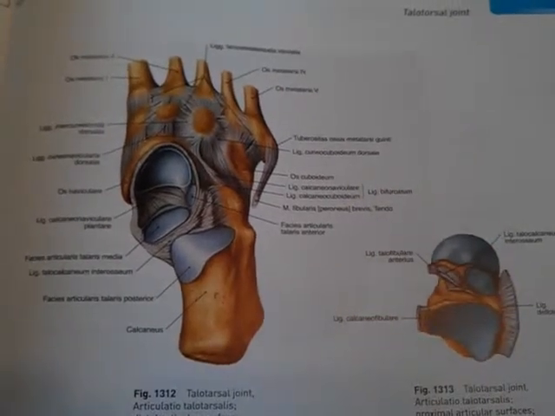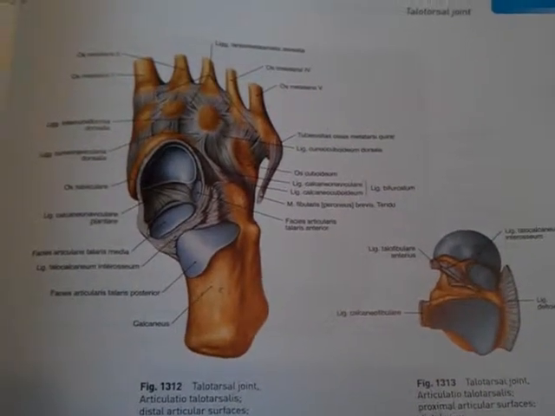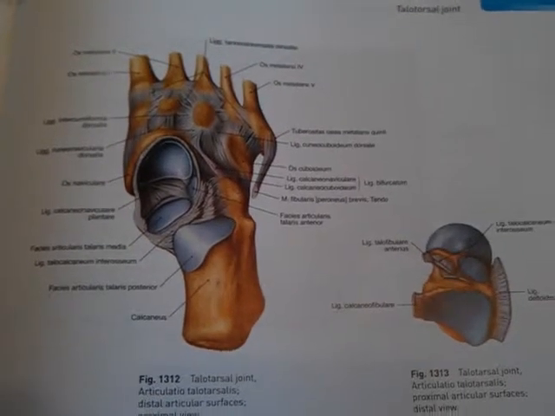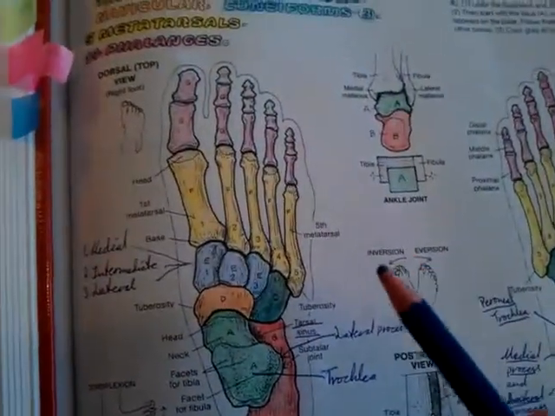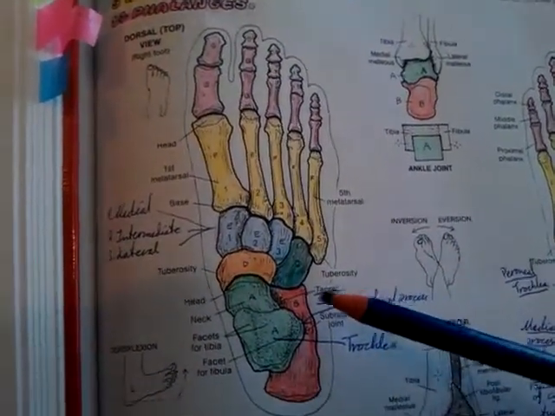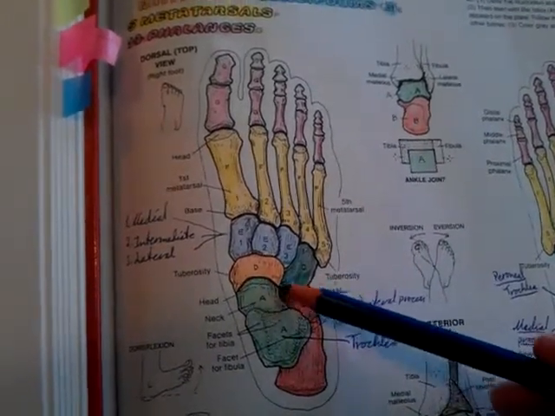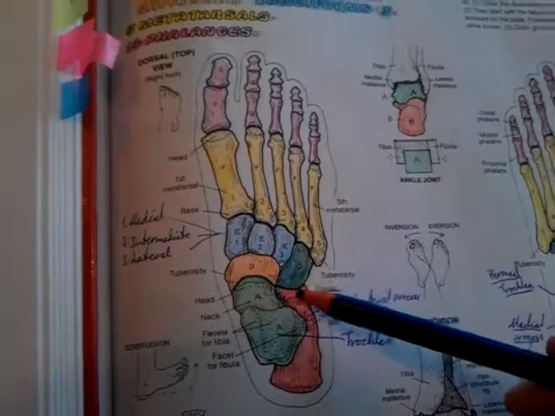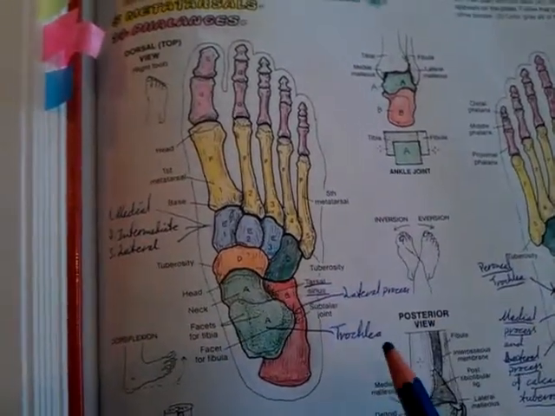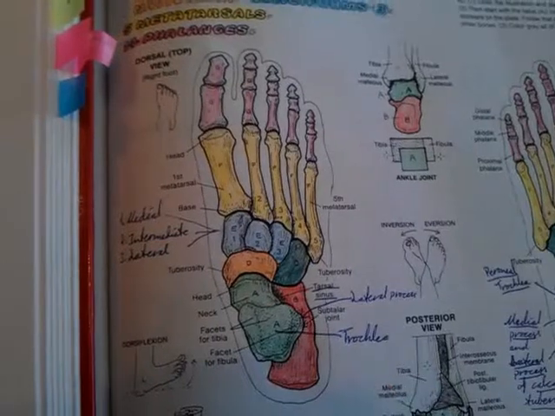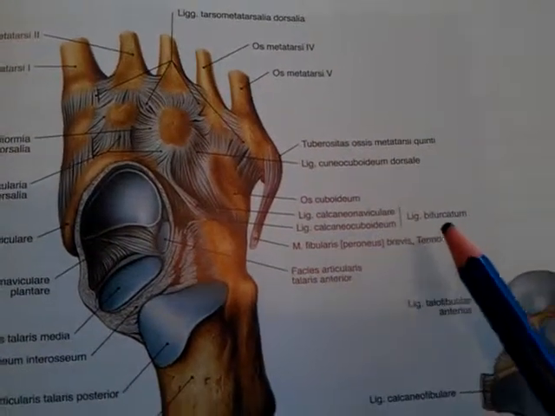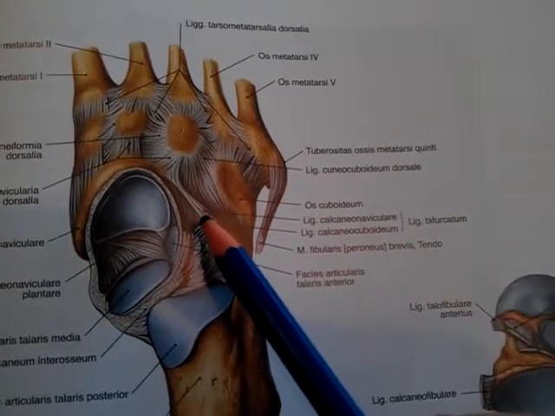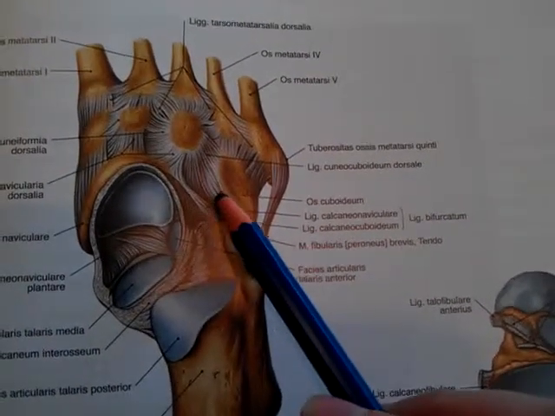The ligaments are dorsal and plantar talonavicular and calcaneonavicular ligaments. We have a calcaneocuboid joint here between the calcaneus and the cuboid bone. This is a saddle synovial joint, and the ligaments are bifurcated ligament, the calcaneonavicular and calcaneocuboid. So here is ligamentum bifurcatum, the calcaneonavicular and calcaneocuboid ligaments.